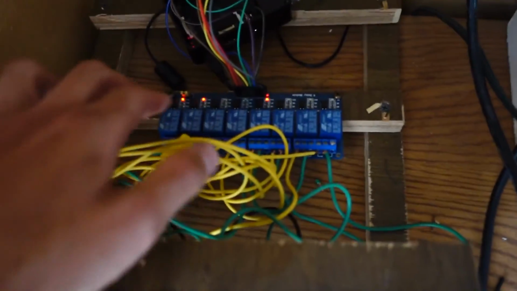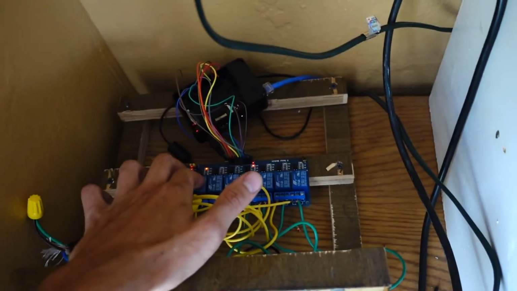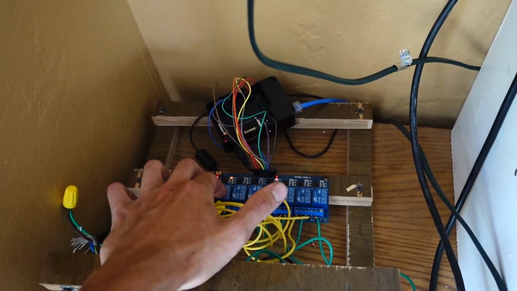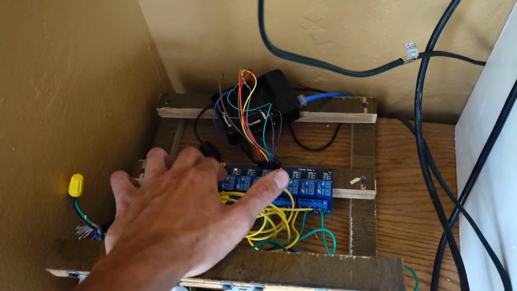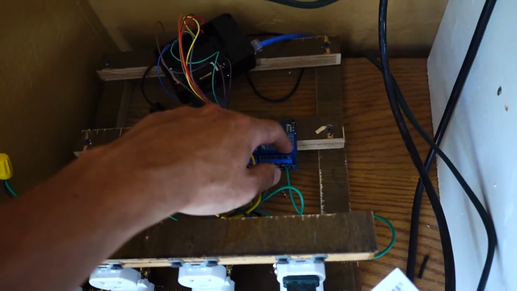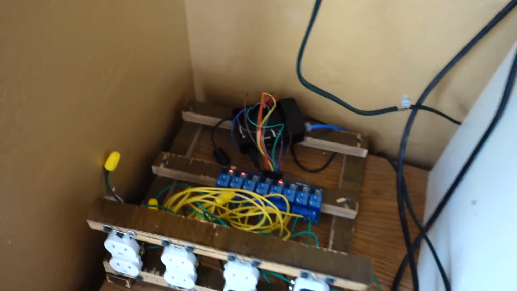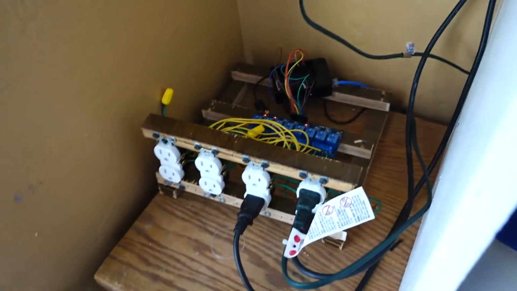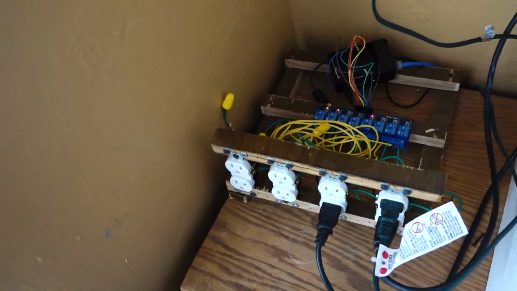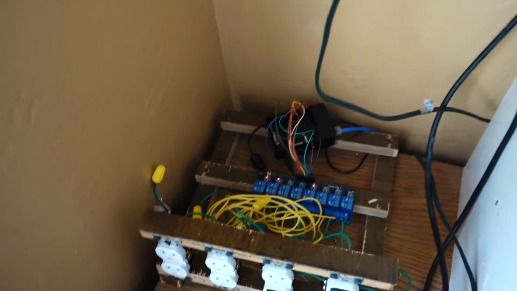So this relay board I got off of Amazon. It was pretty cheap. I don't remember exactly how much it was, I think maybe $15, something like that. But you could get them in single relays, in 4s and 8s and 16s. The Raspberry Pi could do quite a few, but I only did 8 because I only have 3 plugged in right now. I can't really plug that many things into it. There's only so many things I could power in my room. So it was just basically a cool little project.